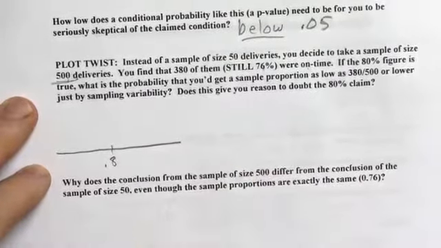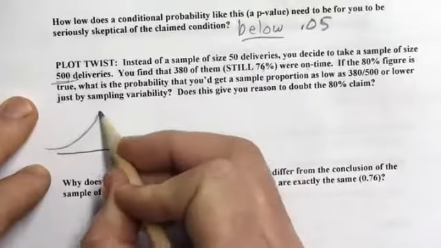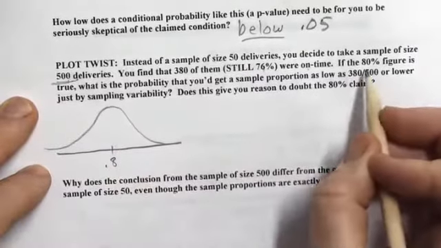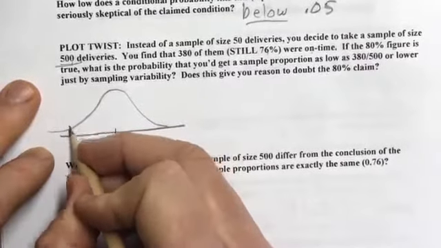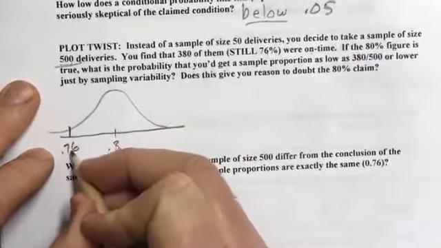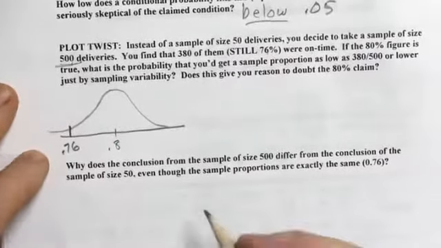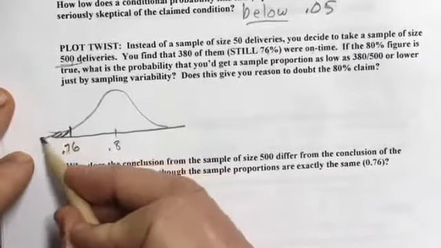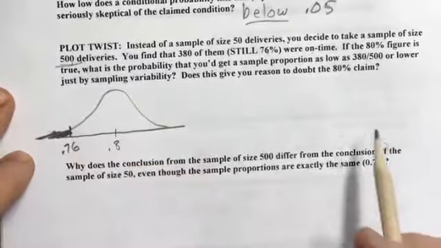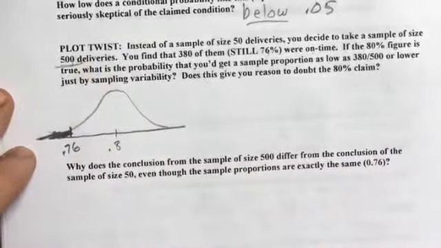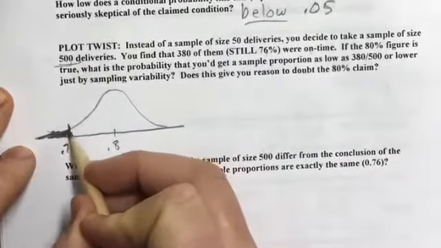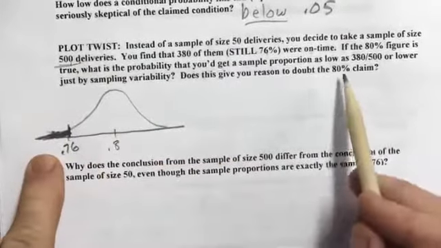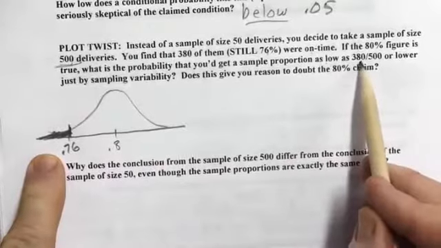It'll be centered at 0.8, just like it was before. Okay, now 0.76 is somewhere down here, like that. And so we want to know this probability that it's lower than that. Well, by having the bigger sample size, it's going to change our standard deviation, by the way. But how do we find this area? How do we find this probability that it'll be lower than that value?